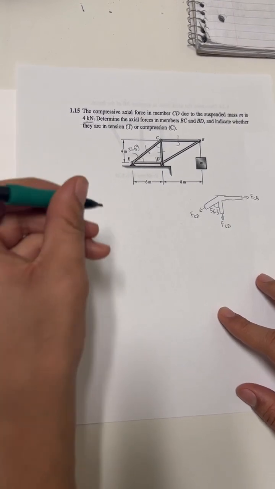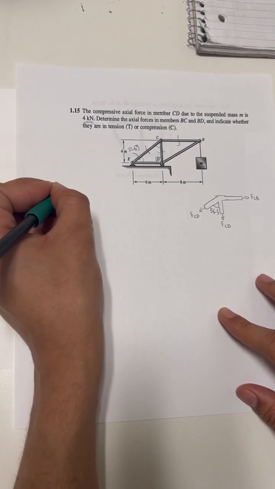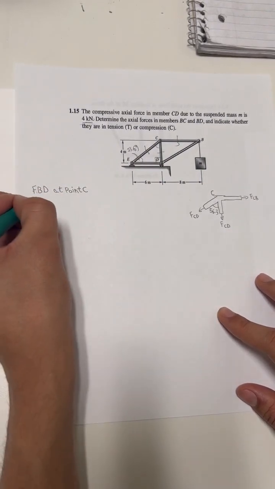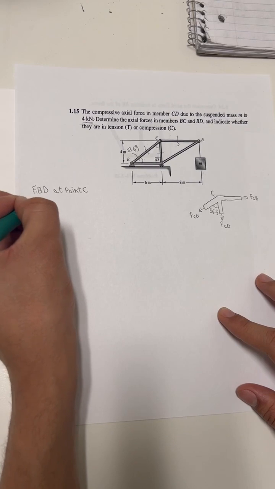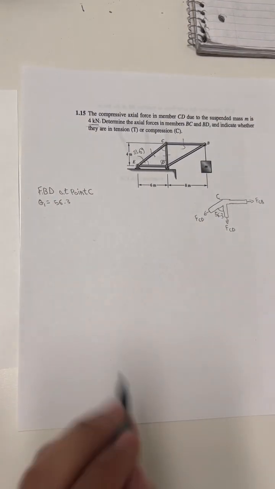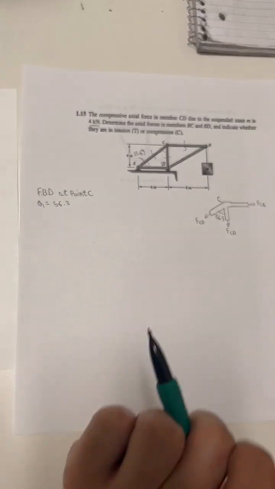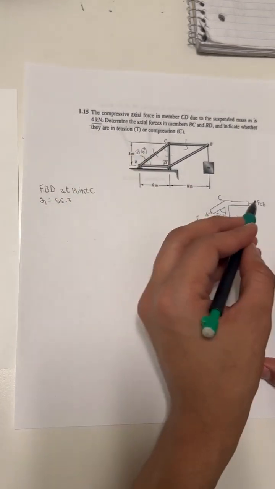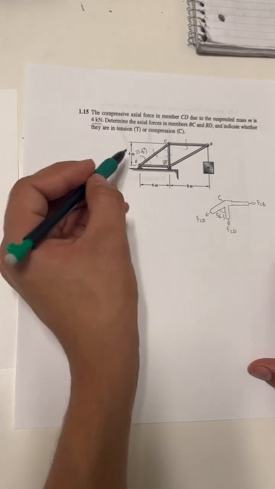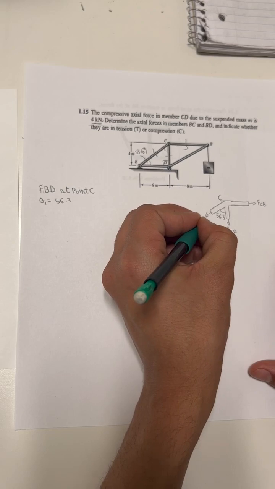So let's write it down: the free body diagram at point C, theta equals theta 1, 56.3. Does that make sense? Clear, I believe. Let me know if you have any questions, but we just cut it. FCB, FCD, FCE. Oh, that's FCE, my bad.